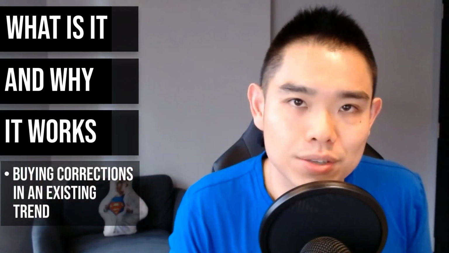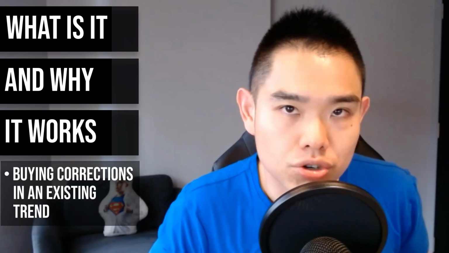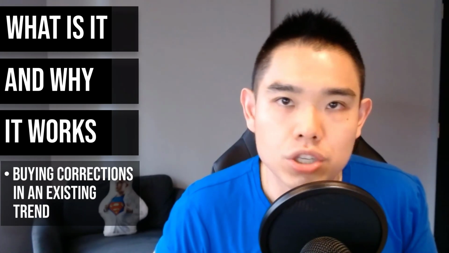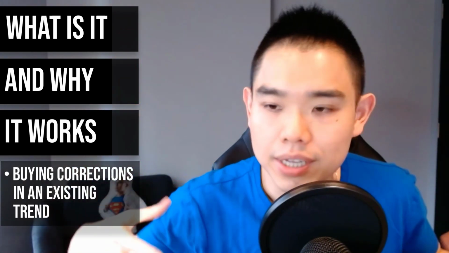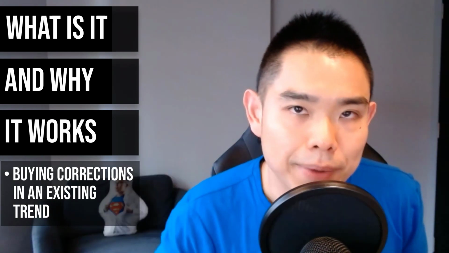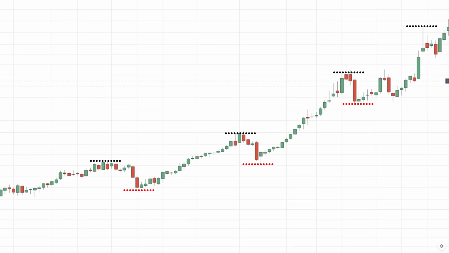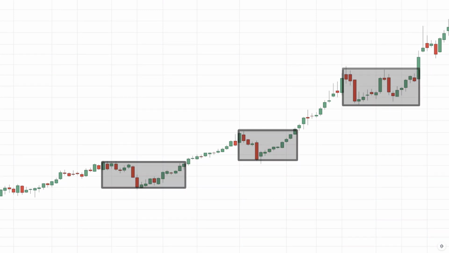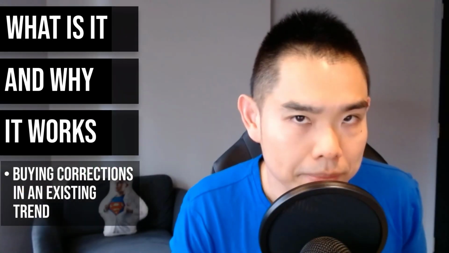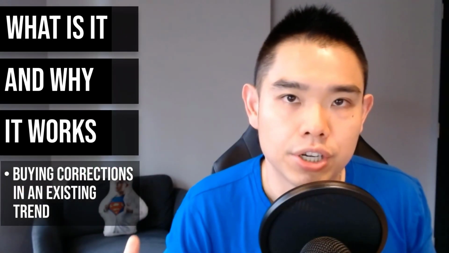And the reason why this works is because when the market is trending, it doesn't go up in one straight line. Instead, in an uptrend, you can expect to see a series of higher highs and higher lows. So as a pullback trader, what you're trying to do is to time your entry on the pullback, on the retracement, on the correction. Okay, makes sense? So that is what a pullback trader tries to do.